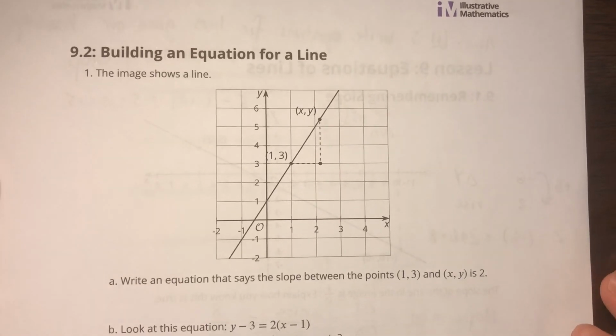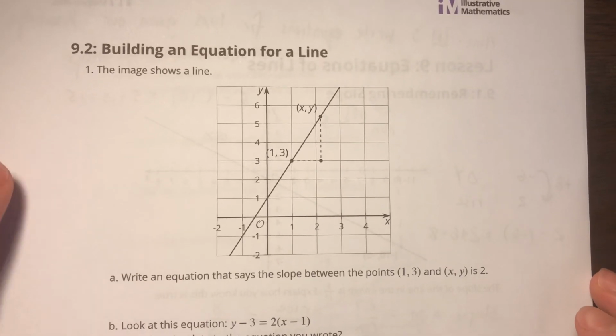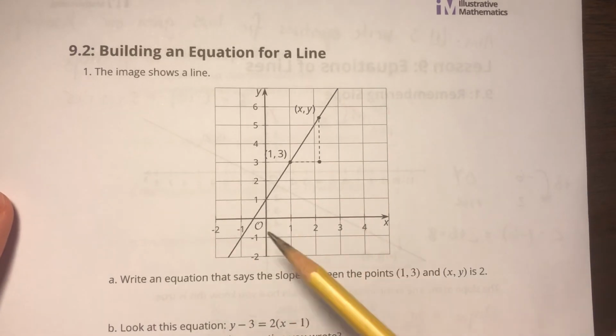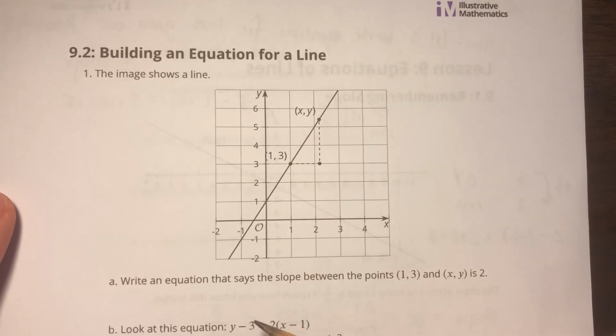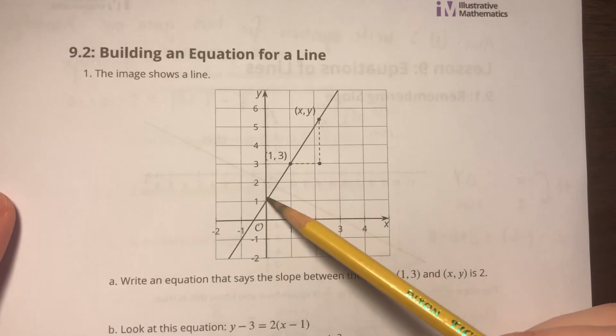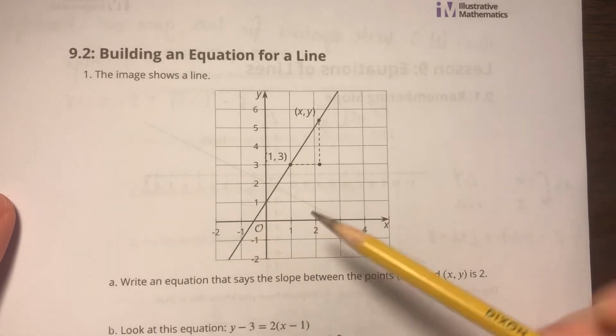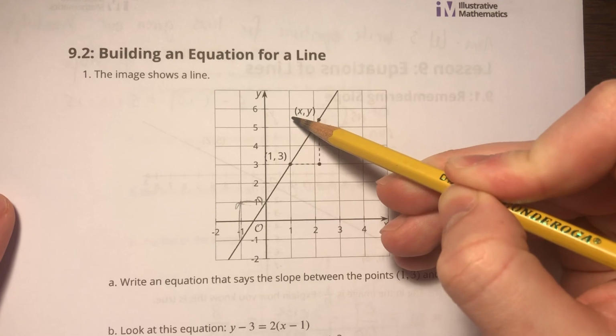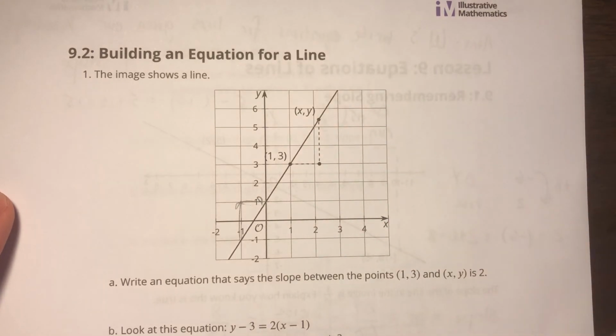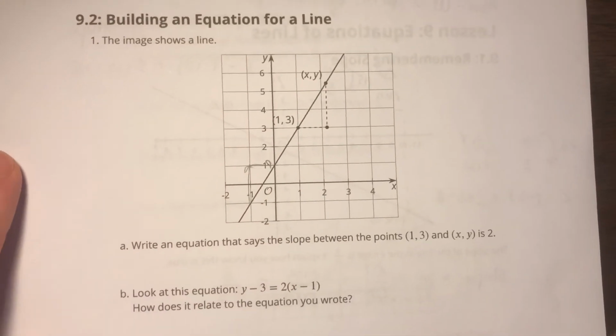9.2, building an equation for a line. The image shows a line. And then they give the graph, and it's clearly a linear function. I can tell that because it's got a constant rate of change, up 2 over 1, up 2 over 1, up 2 over 1. So that's a constant rate of change. It must be a linear function.